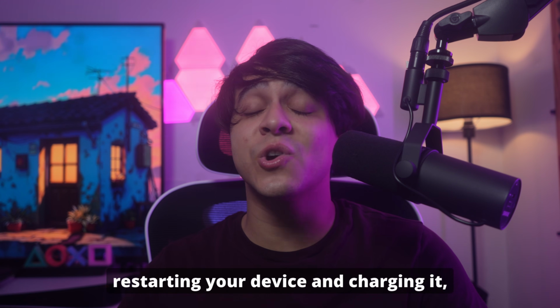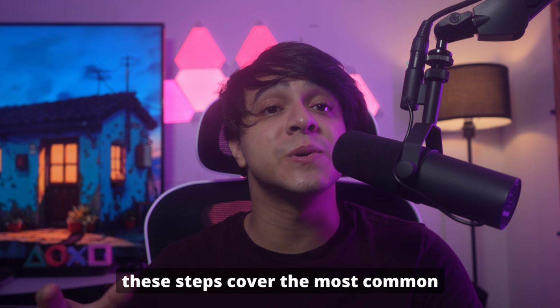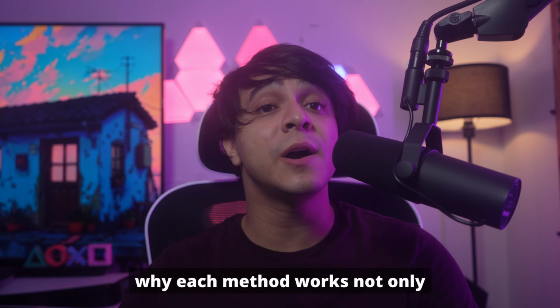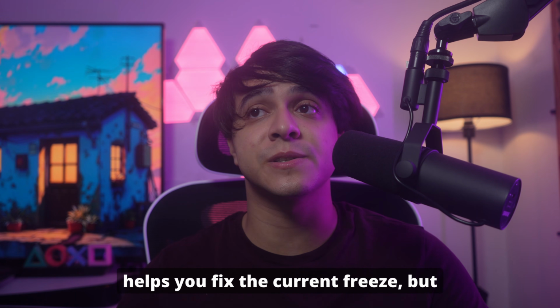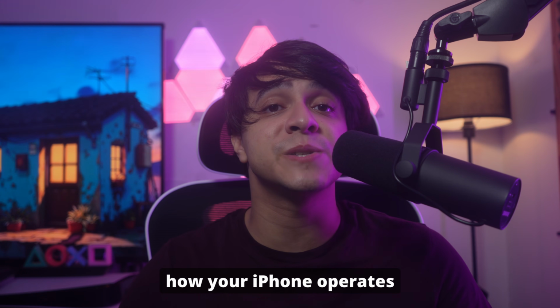your device and charging it to updating or even restoring with a computer. These steps cover the most common solutions. Understanding why each method works not only helps you fix the current freeze, but also gives insights into how your iPhone operates behind the scenes.